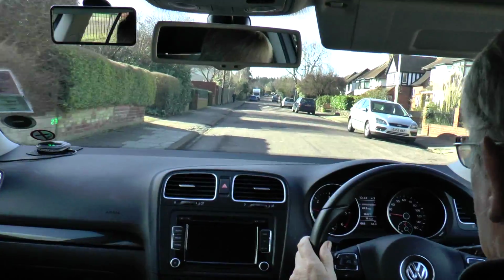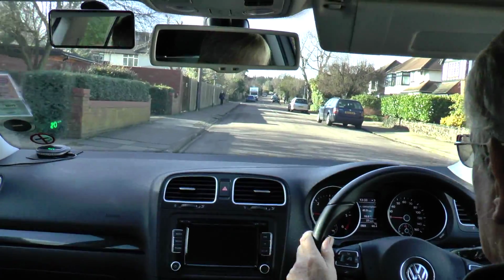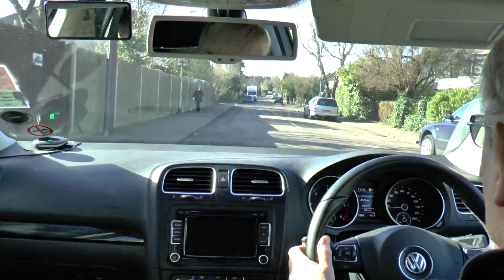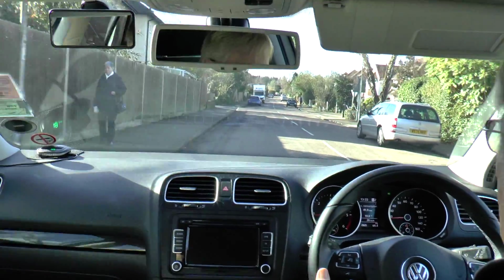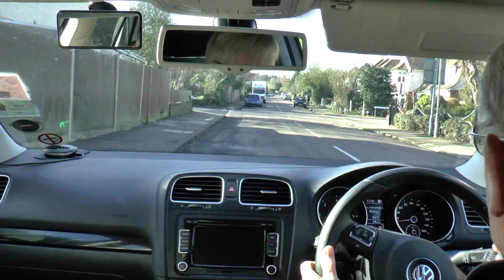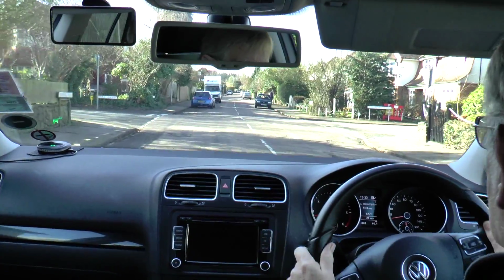So what are you going to do here? Mirrors. Okay. Go on then. Which mirrors are you going to use? Good. And signal? Oh, yeah, signal. Position now. Which road position should you be in for turning right? Oh, yeah. Just left of the centre line. That's lovely.